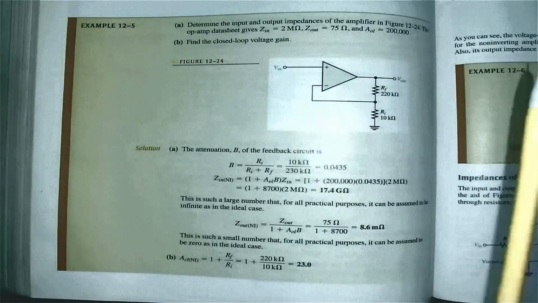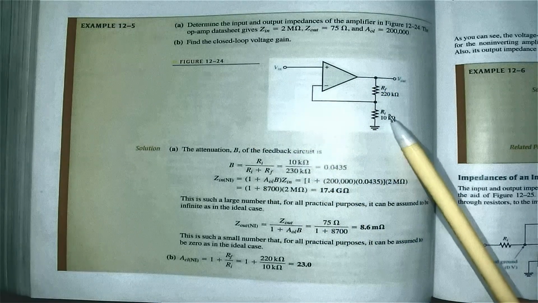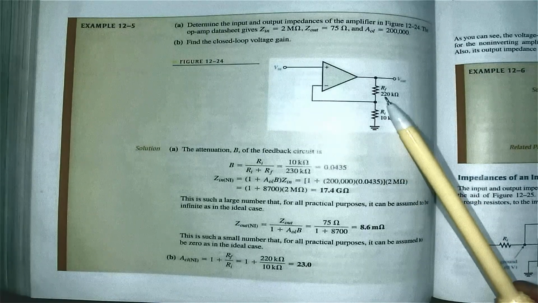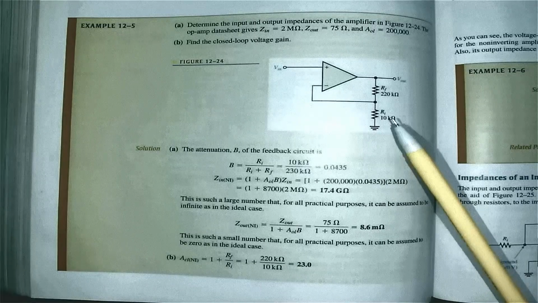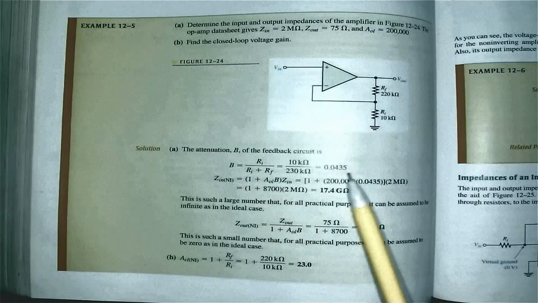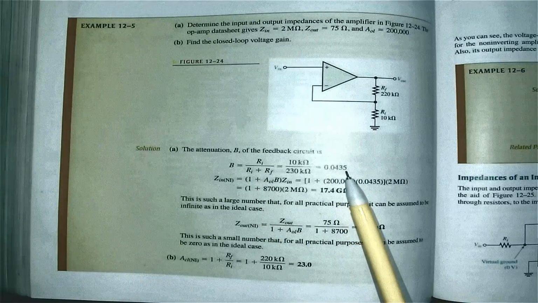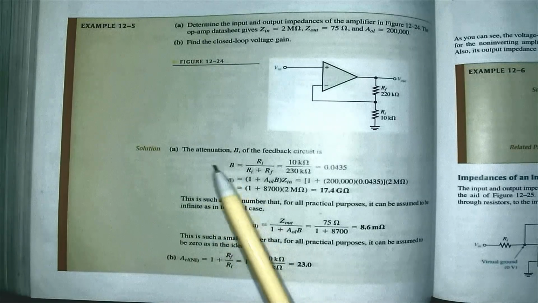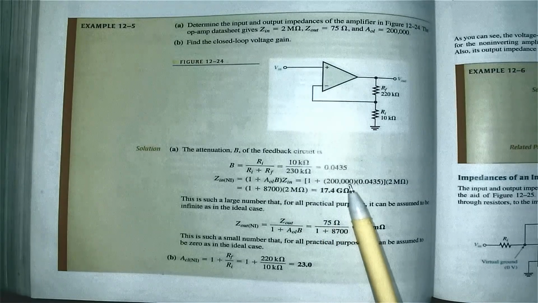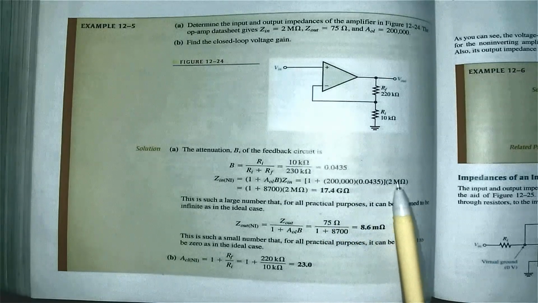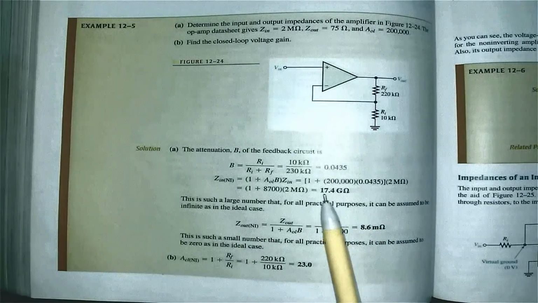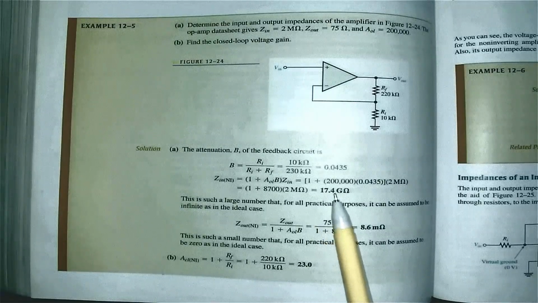All right. Now we can have a look. The circuit shows us that it is a non-inverting amplifier. RF is 220 kilo ohms. Rin is 10 kilo ohms. I work out my attenuation. It's Rin divided by Rin plus Rf, and that will give me 0.0435. Now my input impedance is going to increase by this factor. That's why it's going to be 1 plus 200,000 times my attenuation times my input impedance. And when we work that out, it will give me a total input impedance of 17.4 giga ohm.